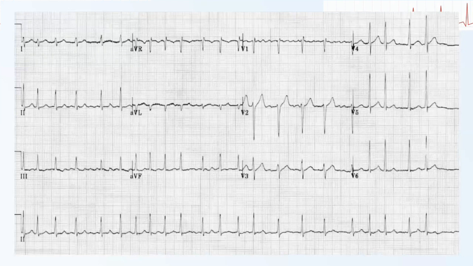This is just another ECG of atrial fibrillation. Again, it's irregular. It's got a bit of a faster rate at about 126 beats per minute.